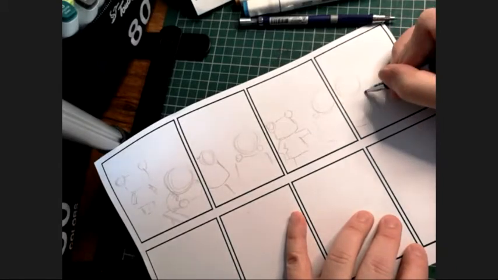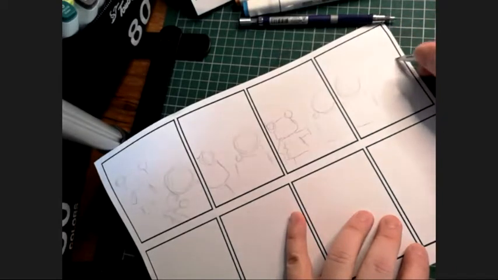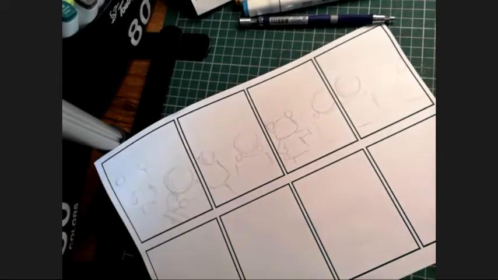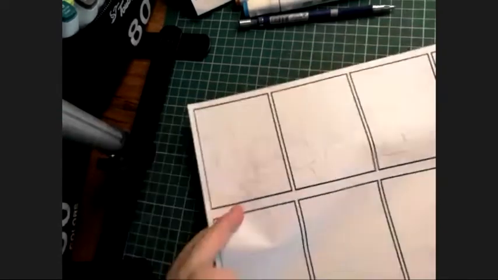Now I'm going to start the inking. Okay. So step 2 is inking.